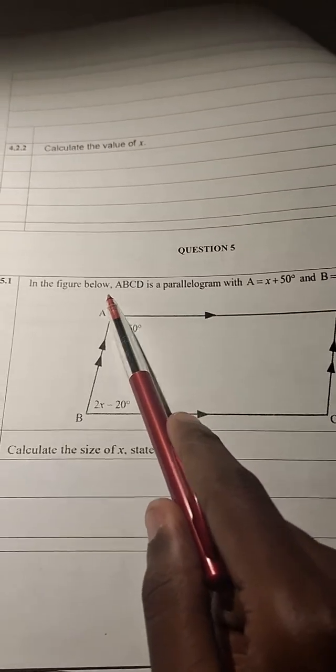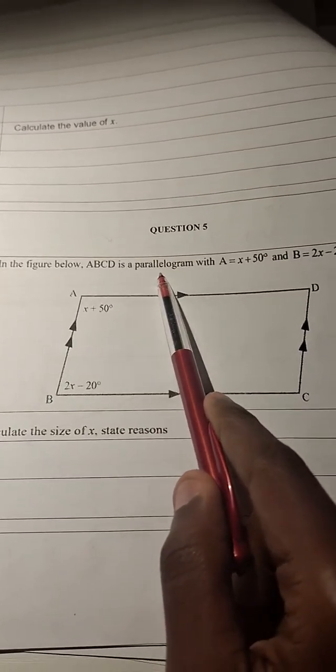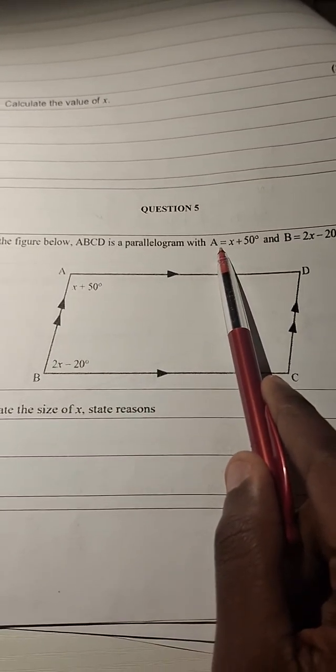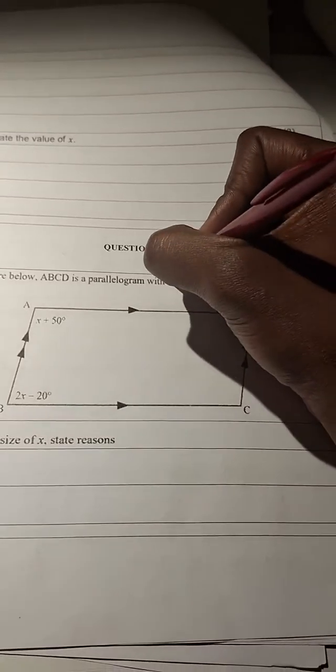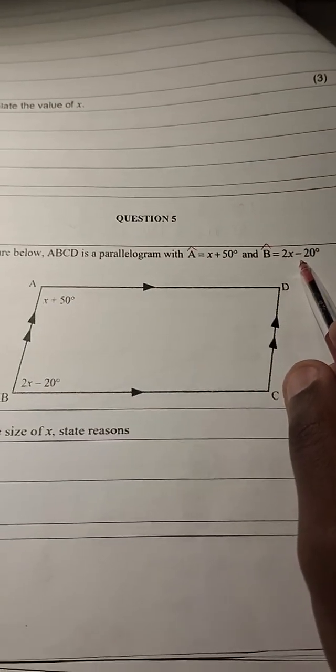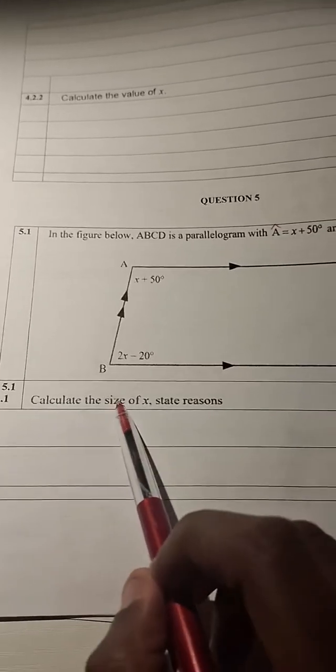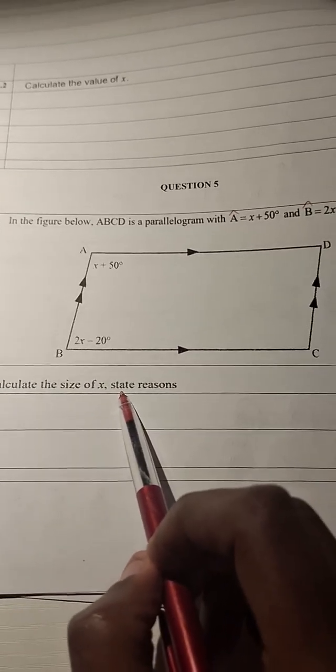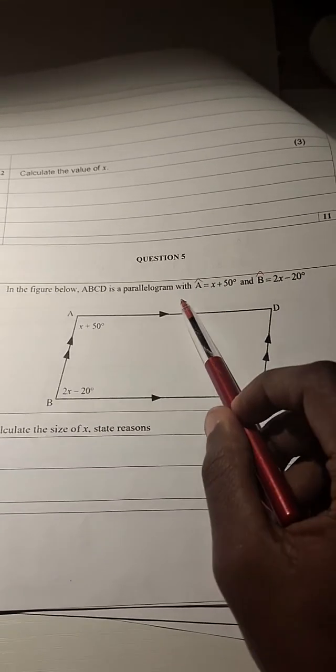Let's look at this one. In the figure below, ABCD is a parallelogram. Angle A is x plus 50 degrees. Angle B is 2x minus 20 degrees. Calculate the size of x. State reasons. For how many marks? For 4 marks. So how would we do a question like this?